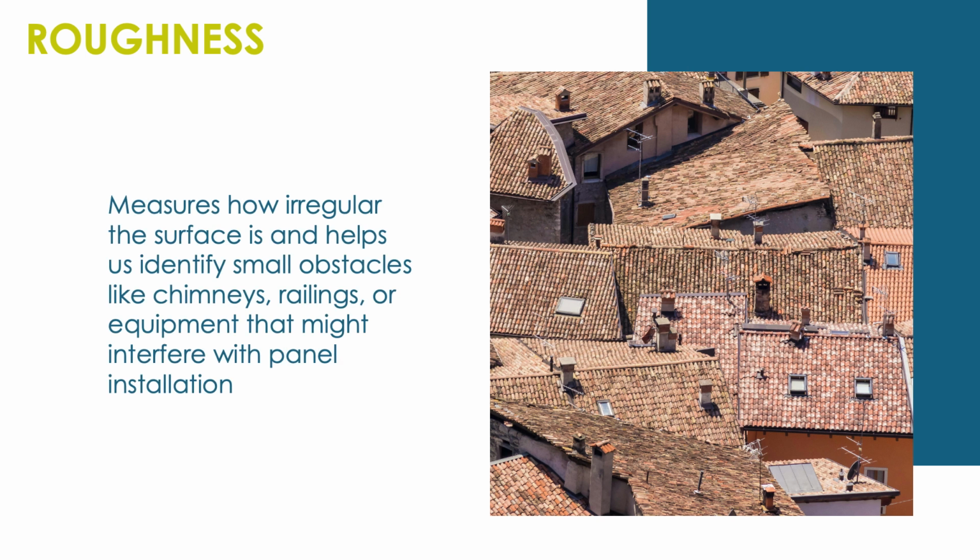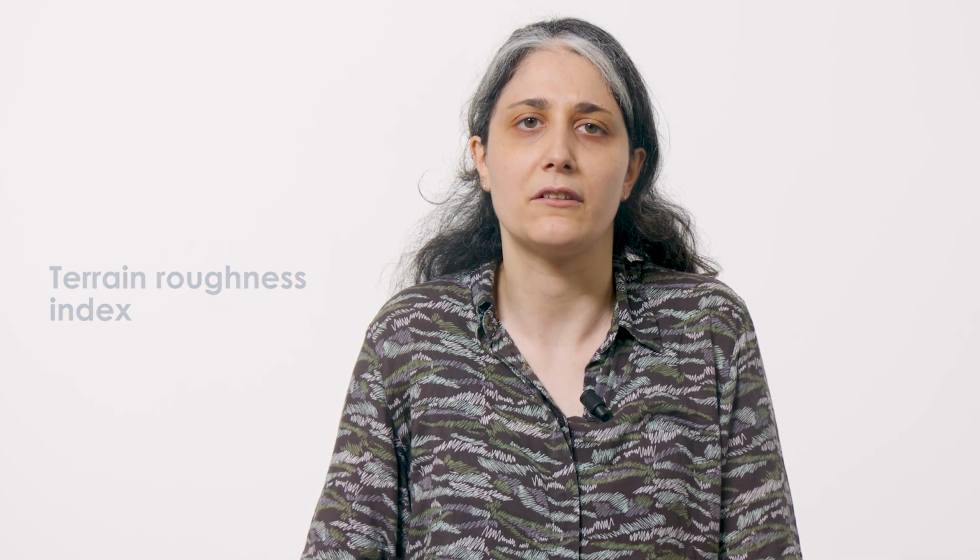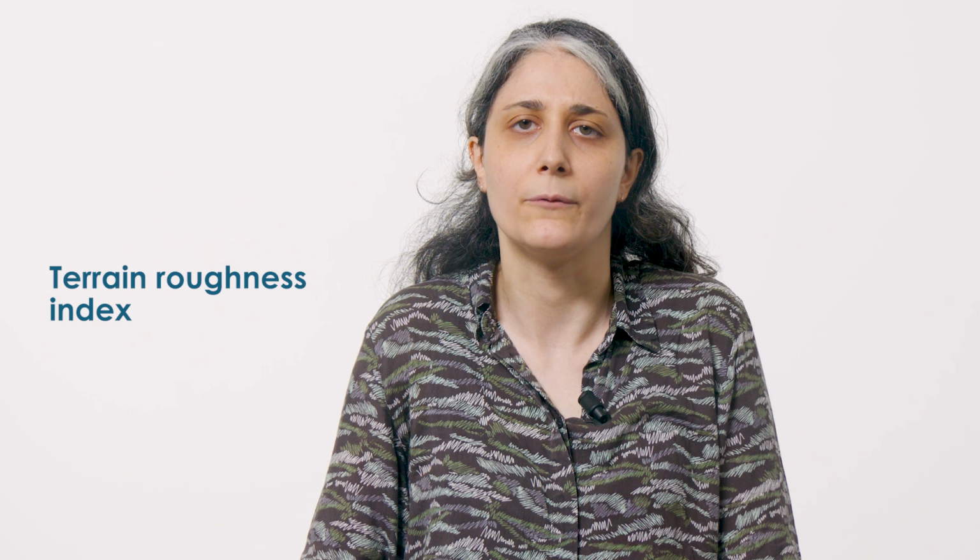Now, let's talk about roughness. This measures how irregular the surface is and helps us identify small obstacles like chimneys, railings, or equipment that might interfere with panel installation. In QGIS, roughness is calculated using the Terrain Roughness Index tool. The result is a new raster where higher values indicate bumpier surfaces.